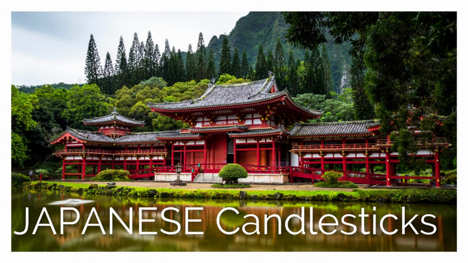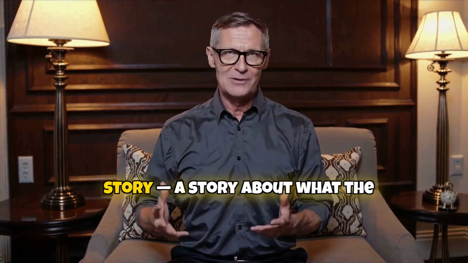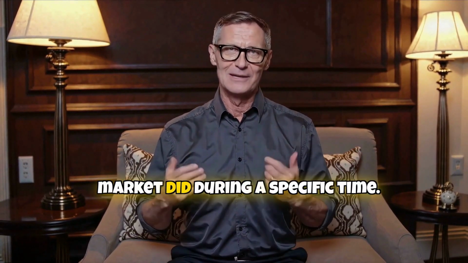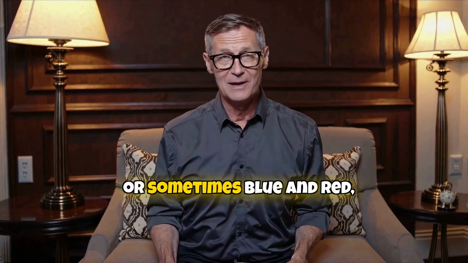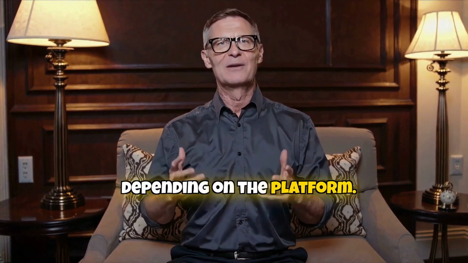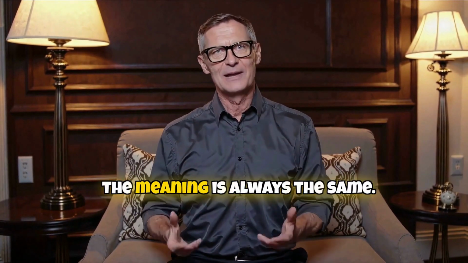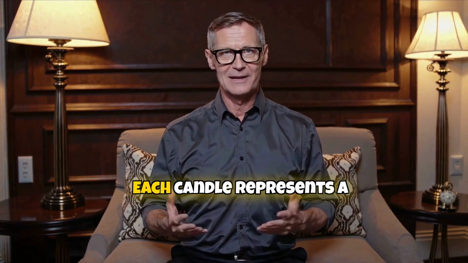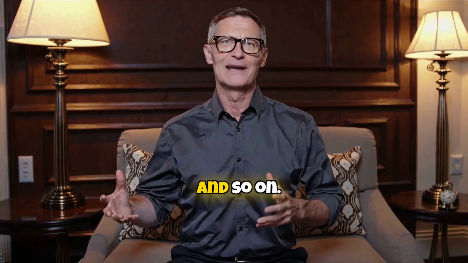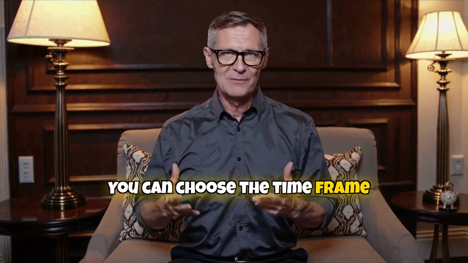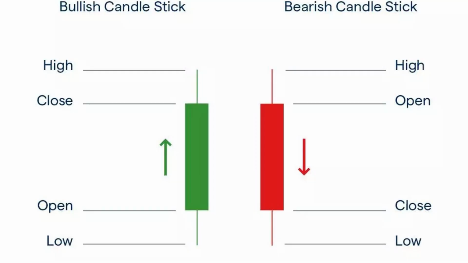Japanese candlesticks, stories told in a single candle. Every candle you see on a trading chart tells a story about what the market did during a specific time. Candles are usually green and red, or sometimes blue and red, depending on the platform. But no matter the color, the meaning is always the same. Each candle represents a time period, like 1 minute, 1 hour, 1 day, and so on. You can choose the time frame inside your trading platform. Let's zoom in on a single candle and explain what it's telling you.